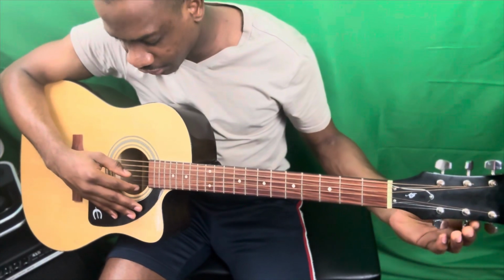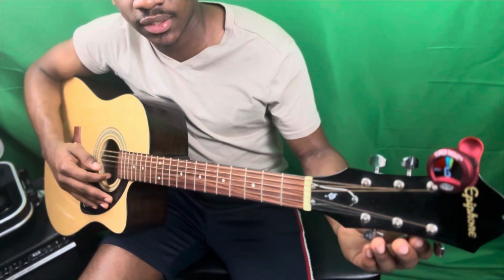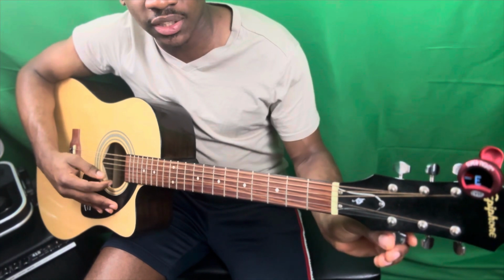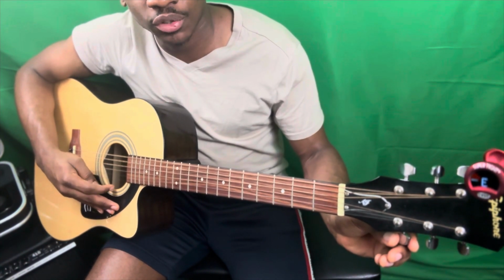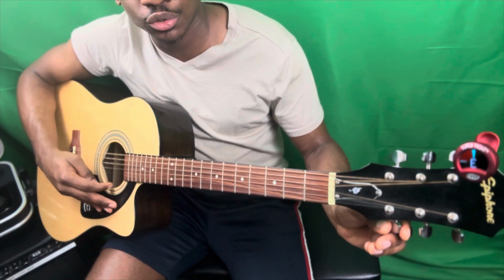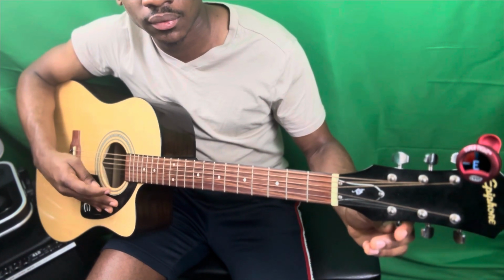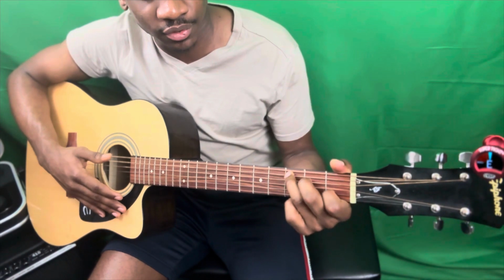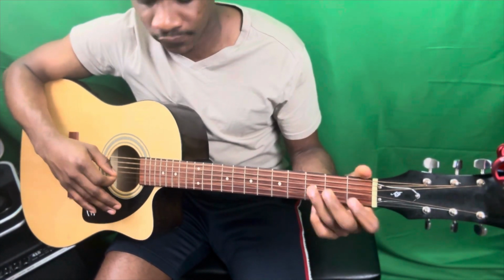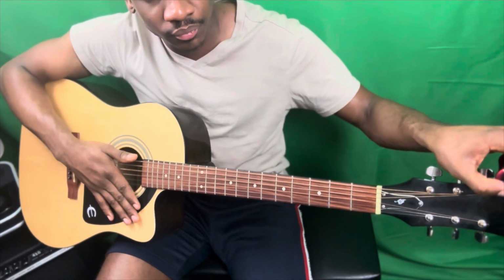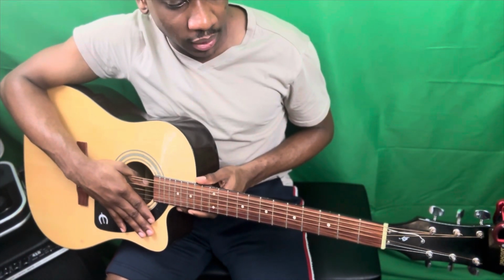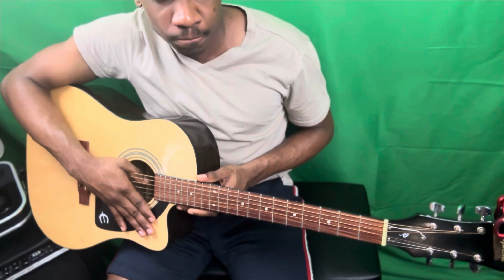So my G string is good, as you can see. Then my B string is good already, and my E string is a little bit low. So what do I do now? I tighten it, I tune forward. As you see now, the E string is good. That's how you tune your guitar. So you see everything is good. So I hope this video has been able to help you on how to identify your guitar.